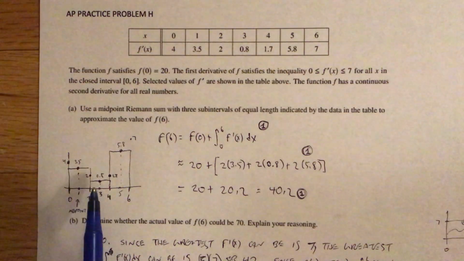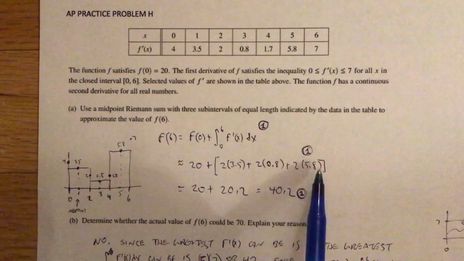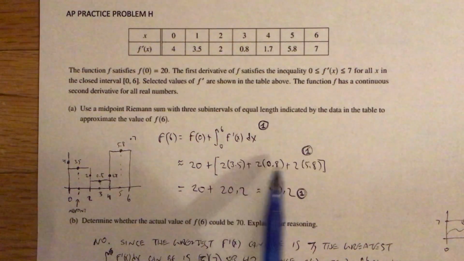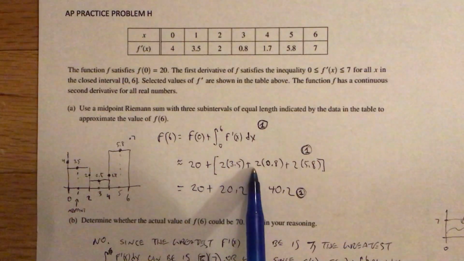So show the base times the height. There it is: base times height 1, base times height 2, and base times height 3. Remember, all the bases are the same. The heights are just based on those midpoints. So this thing gives me an approximation of this.